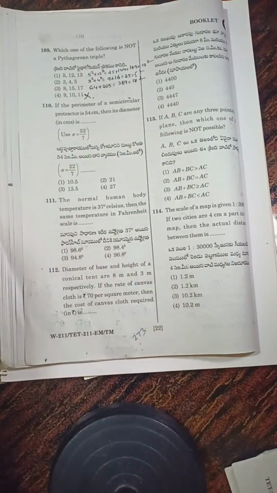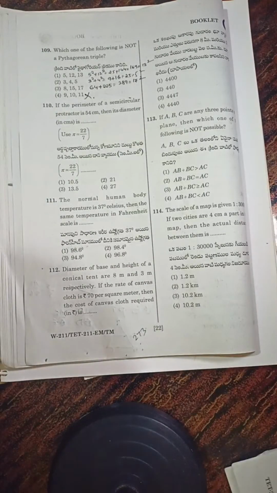The perimeter of a semicircular protractor is 54 centimeters and we have to find out the diameter.